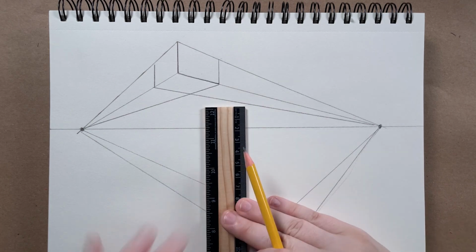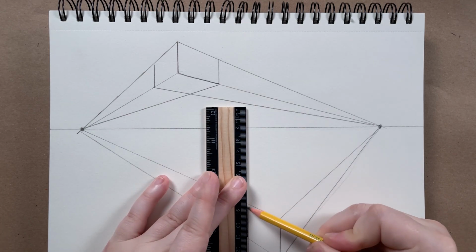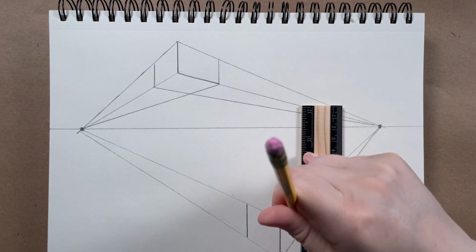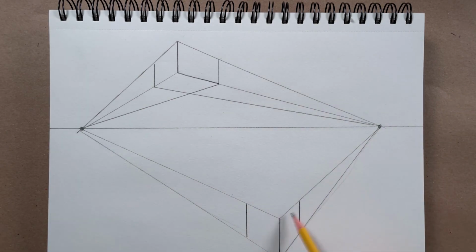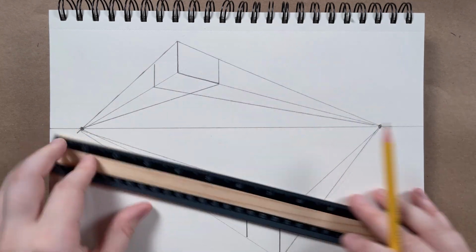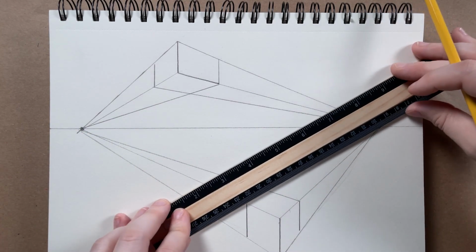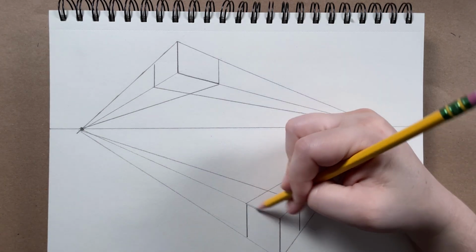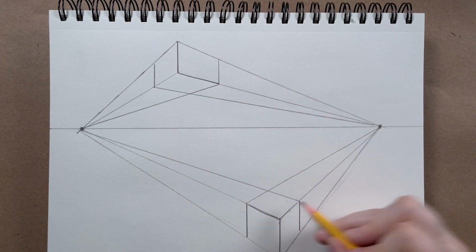Draw two vertical lines connecting the top and bottom perspective lines to create the sides of the box. Next, draw lines from the top of these new verticals to the opposite vanishing points to form the top of our box. Now you have a second 3D box below the horizon line.